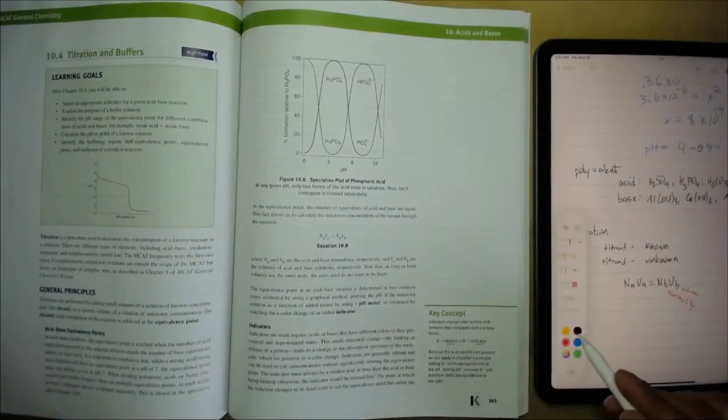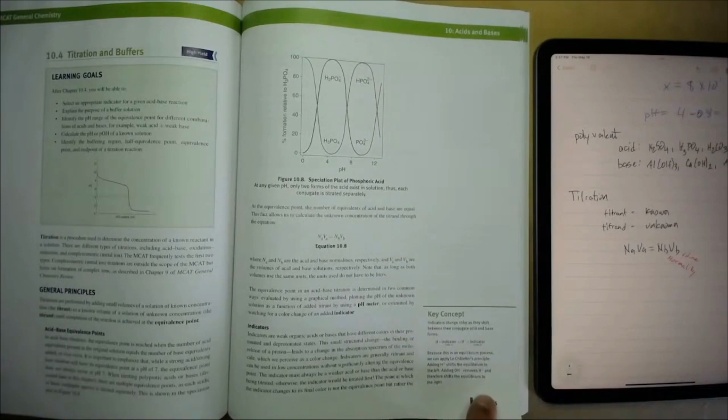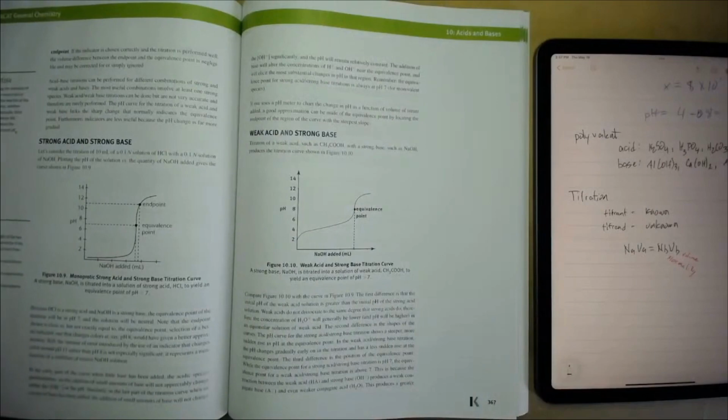Indicators. Indicators are weak organic acids or bases that have different colors in their protonated and deprotonated states. This small structural change, the binding or release of a proton, leads to a change in the absorption spectrum of the molecule, which we perceive as a color change. Indicators are generally vibrant and can be used in low concentrations without significantly altering the equivalence point. The indicator must always be a weaker acid or base than the acid or base being titrated. Otherwise, the indicator would be titrated first. The point at which the indicator changes to its final color is not the equivalence point, but rather the end point.